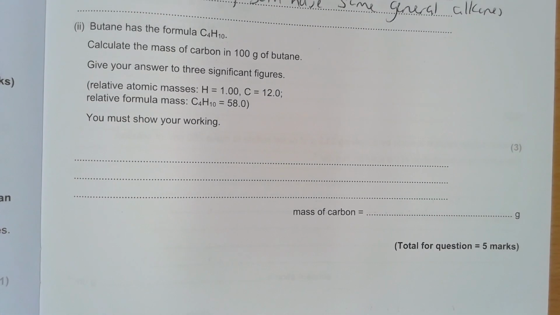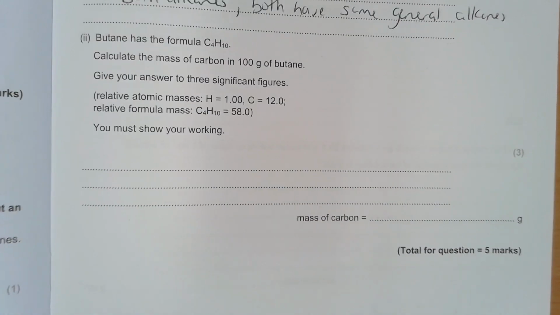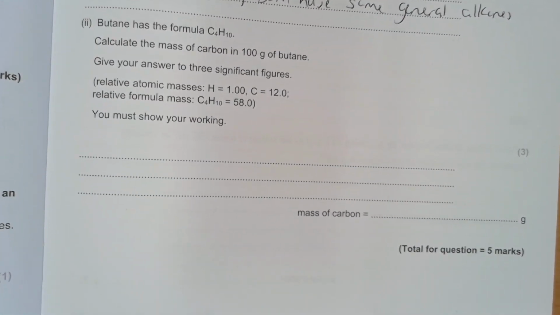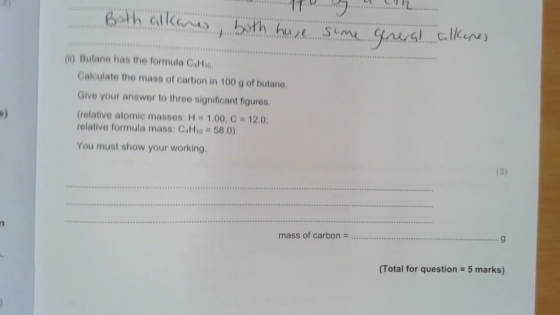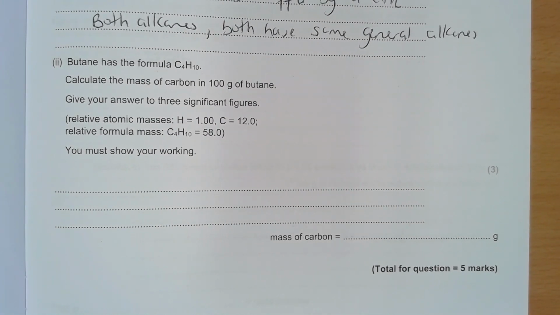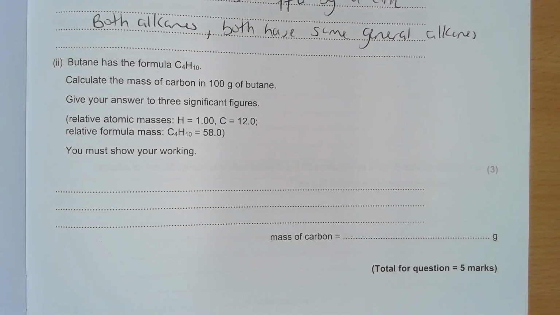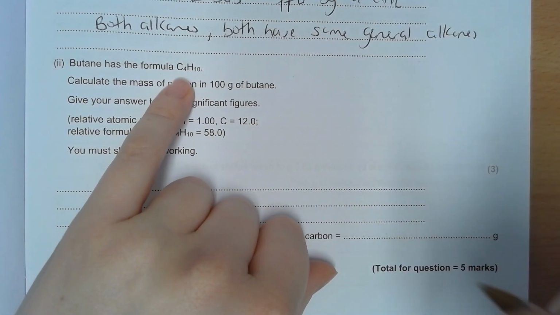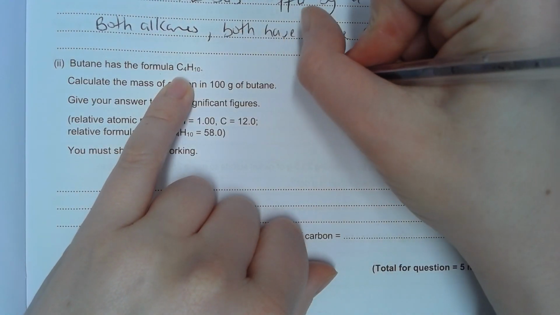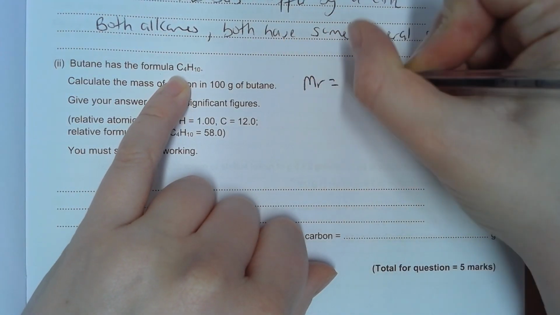And then the last question, again this is maybe a little bit tricky. They tell you the formula of butane and they tell you you've got 100 grams and they want to know how much of that 100 grams is because of the carbon. Last week we looked at working out percentage by mass, and now we're going to use it. If I look at butane, the formula is C4H10.